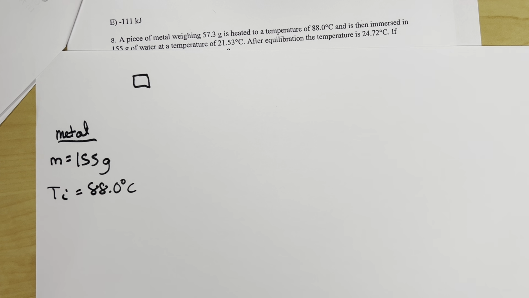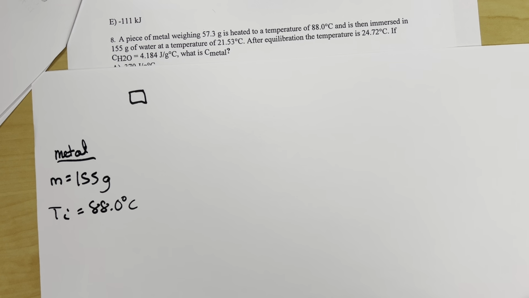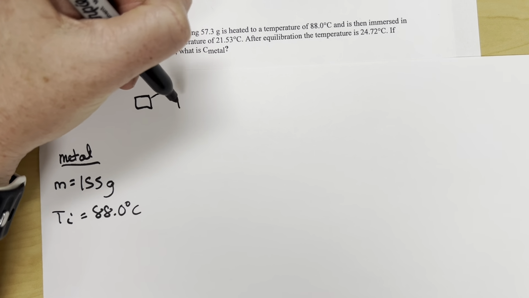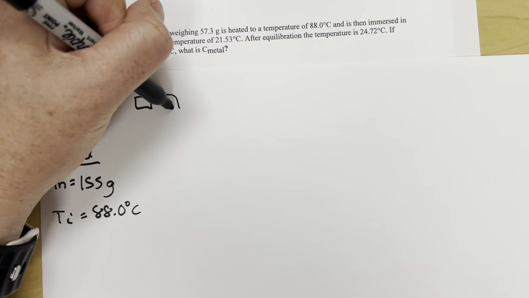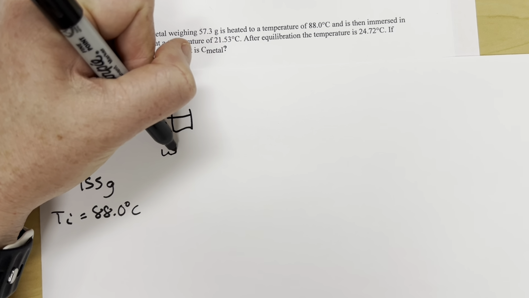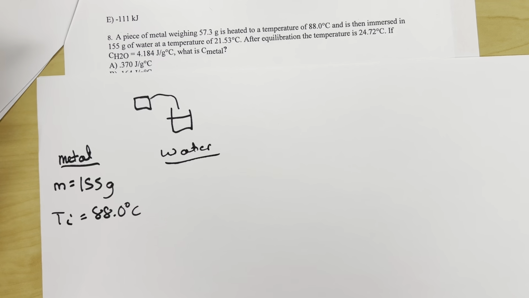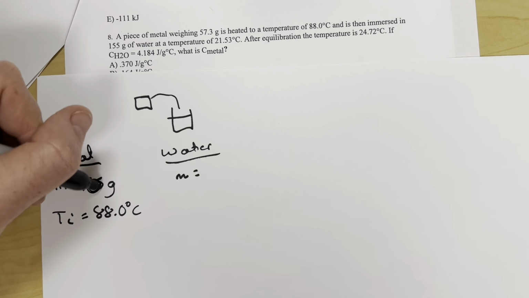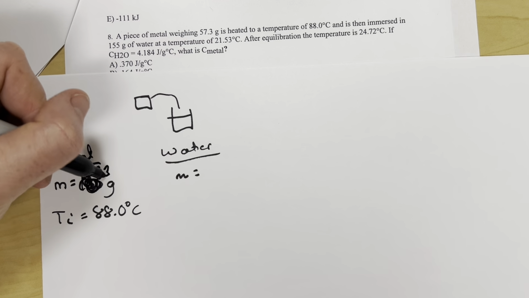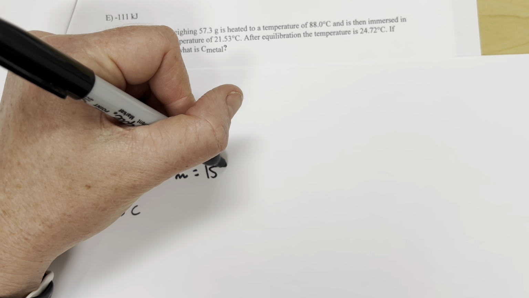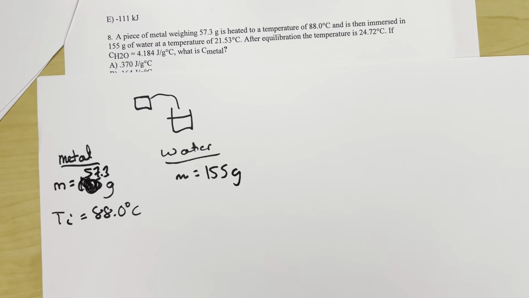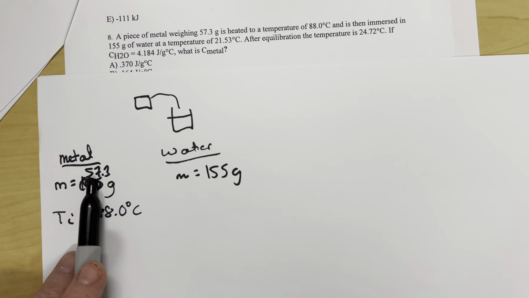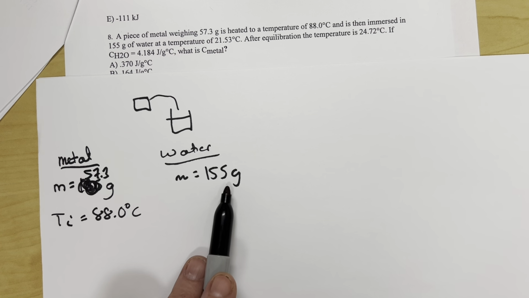Okay, we took this hot piece of metal and submerged it into some water. Now the metal has a mass of, oh, excuse me, this was 57.3. The water has a mass of 155 grams. Sorry if you were screaming at the computer right now. So 57.3 is the metal. The water has a mass of 155 grams.